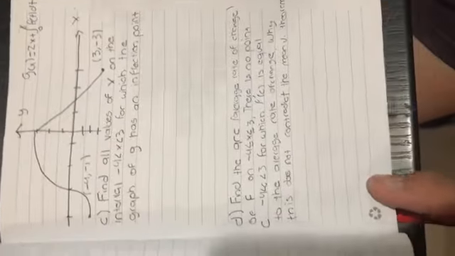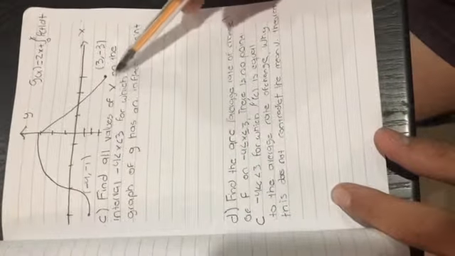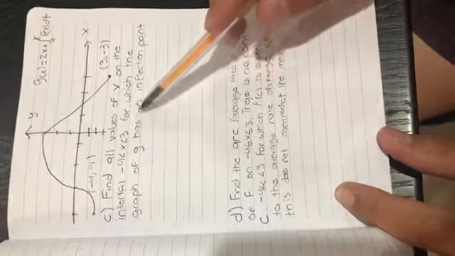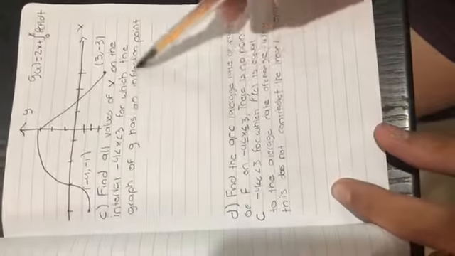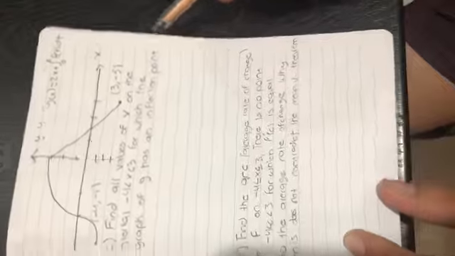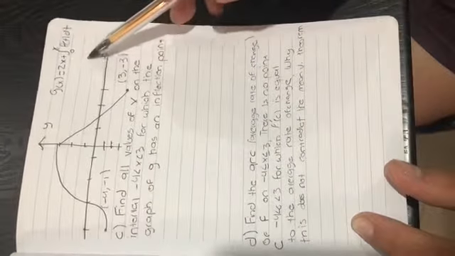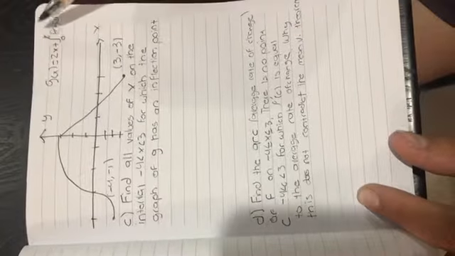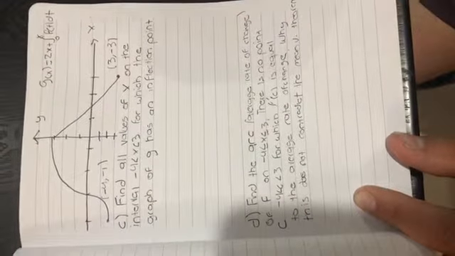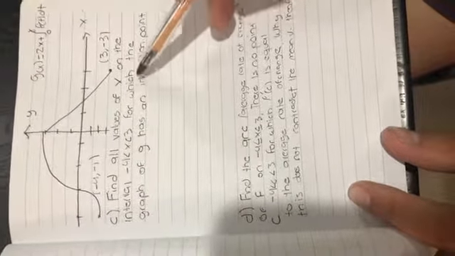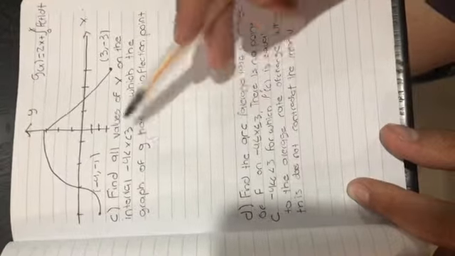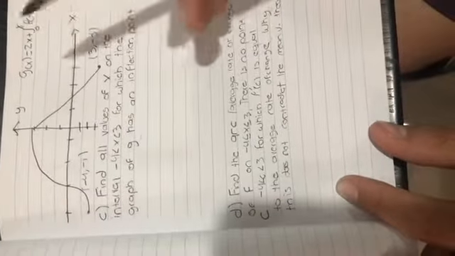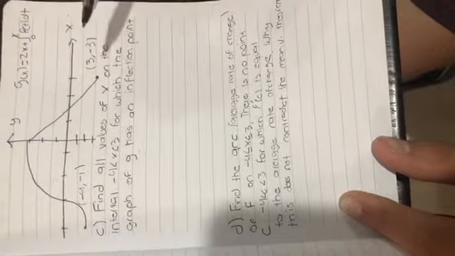So we have letter number C. Find all values of x on the interval -4 to 3 for which the graph of g has an inflection point. We got that the graph of g equals 2x plus the definite integral from 0 to x of f of t dt. So if you want the points of inflection of g, we need to find a point on which the second derivative equals 0, or where the first derivative has either a minimum or a maximum.